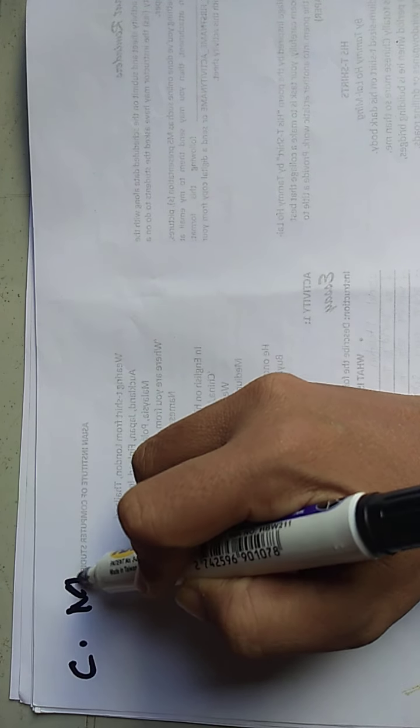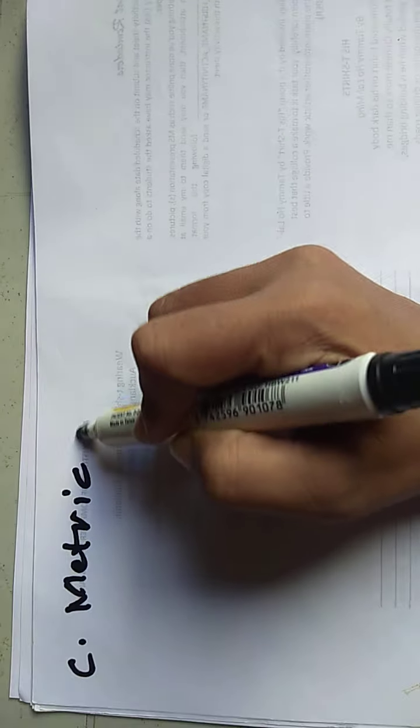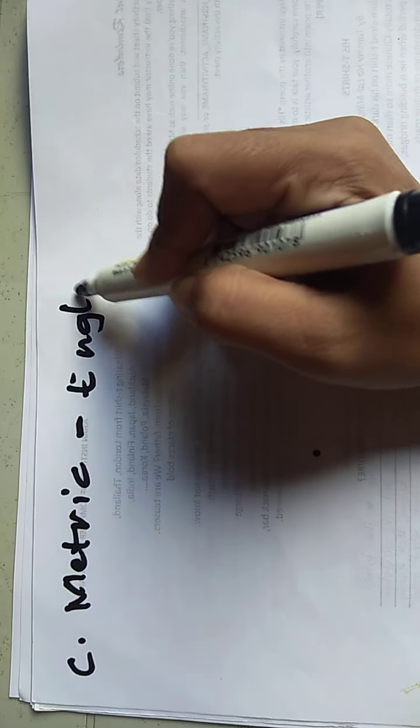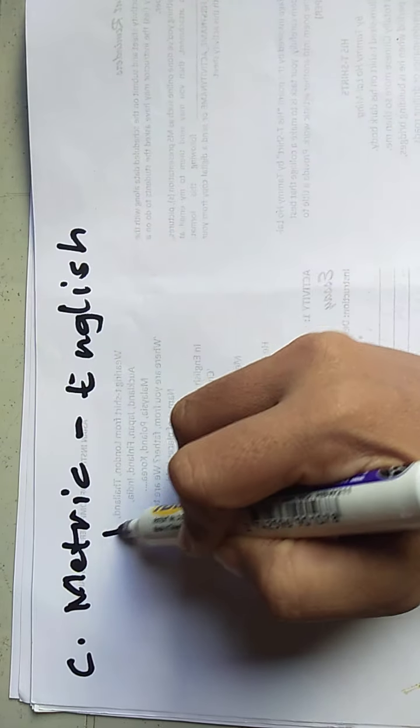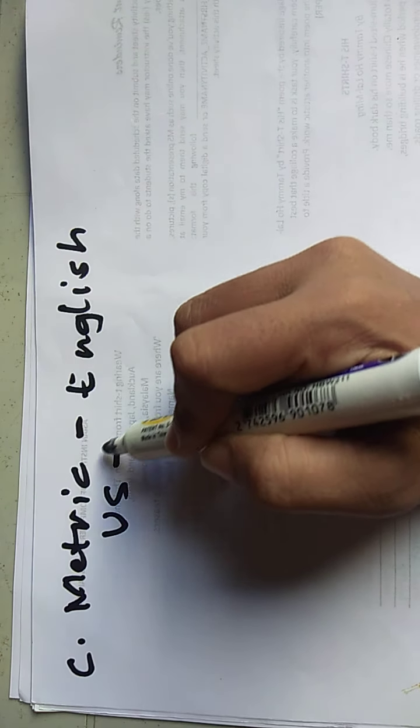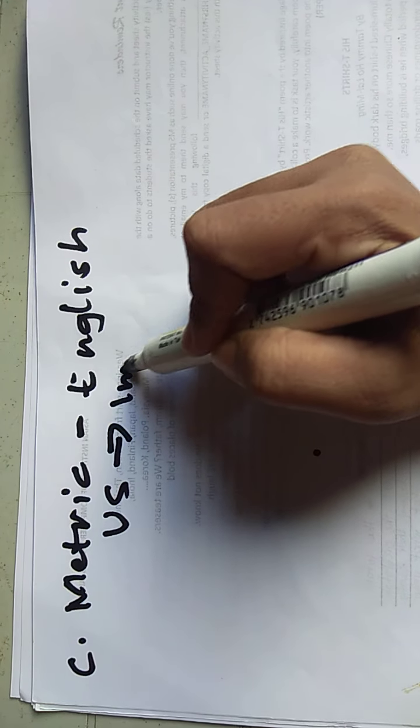So, good afternoon. Today, we're going to continue our discussion with the sample units of conversion. Okay? So, ngayon, nasa letter C na tayo. And our topic is about converting metric to English, or also known as conversion of US to imperial.